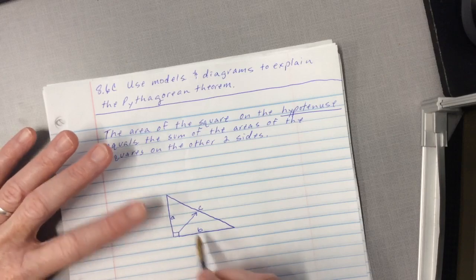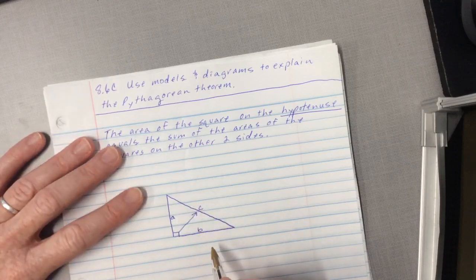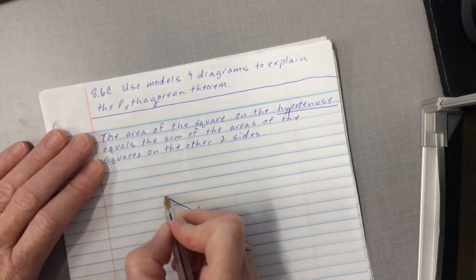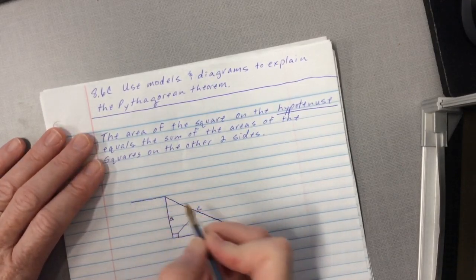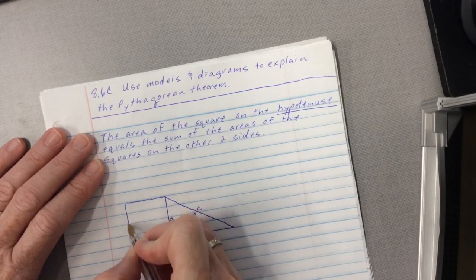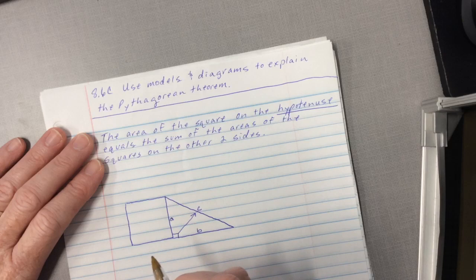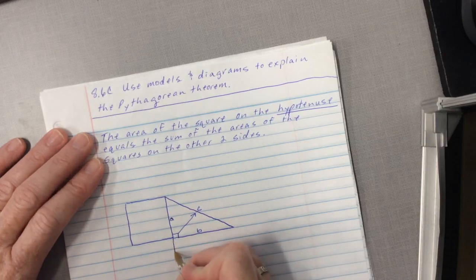Outside of these sides are perfect squares. So for example, let's draw this out here. And let's draw this out here.